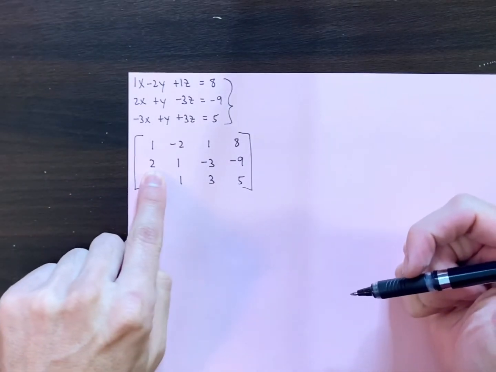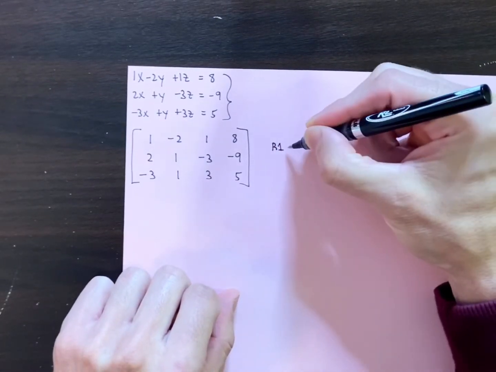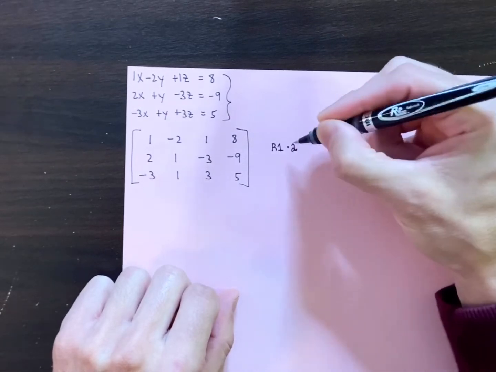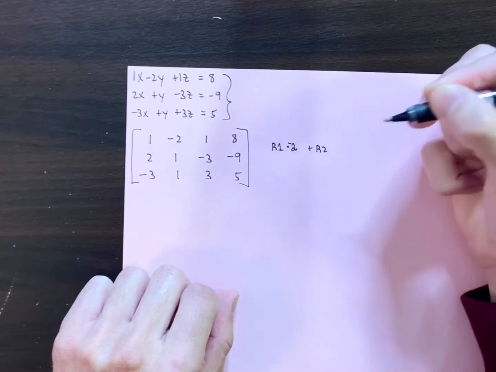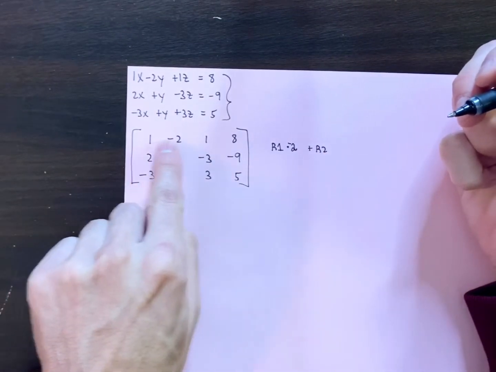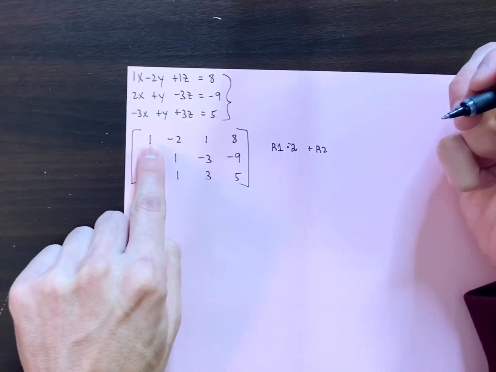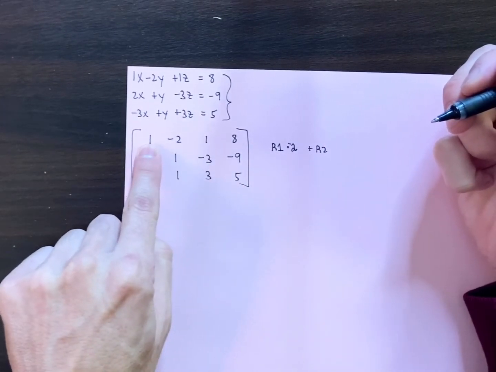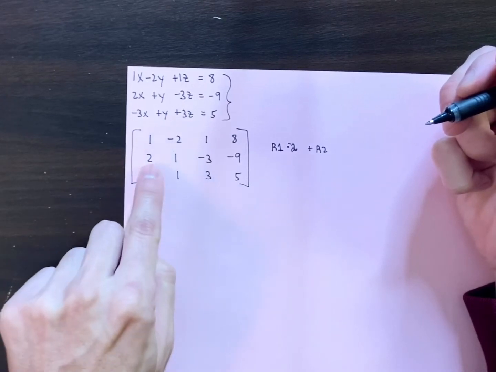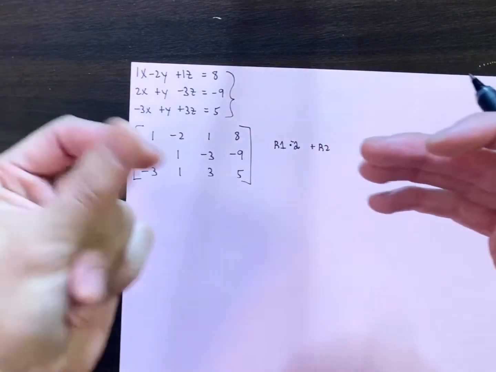So now that that's 1, let's make this a 0. How can I make this a 0? Here's what we're gonna do. We're gonna take row 1, we're gonna multiply it by -2, and we're gonna add that to row 2. Why are we gonna do this? This is row 1, row 2, and row 3. I'm gonna take row 1 and multiply it by -2, because if I do that, that will become -2. And when I add -2 to +2, what happens to that number? It becomes a 0. So I'm gonna do this kind of slow at first, and as we go on, we're gonna go much, much faster.